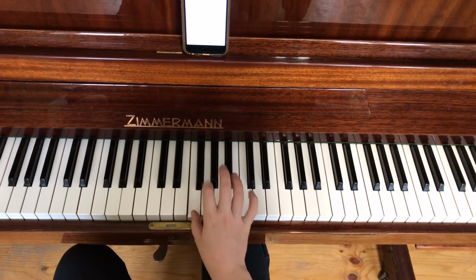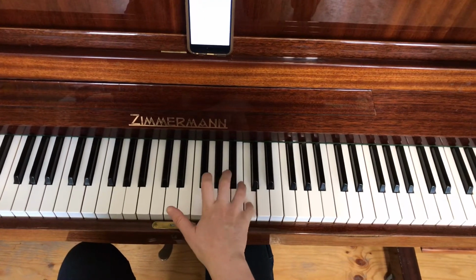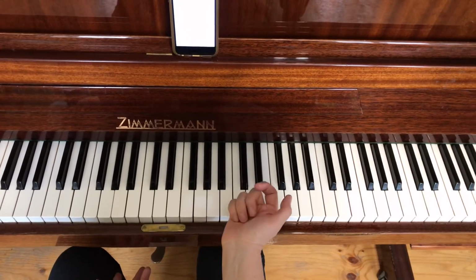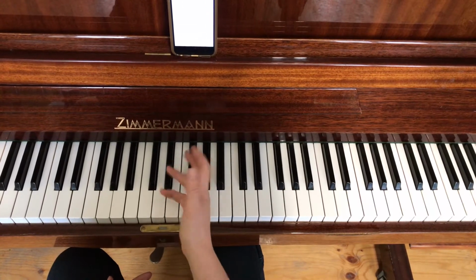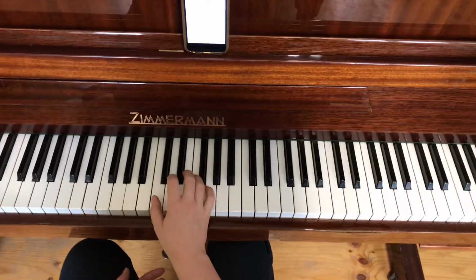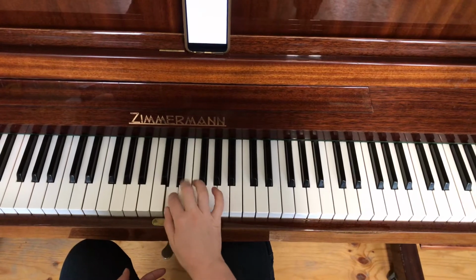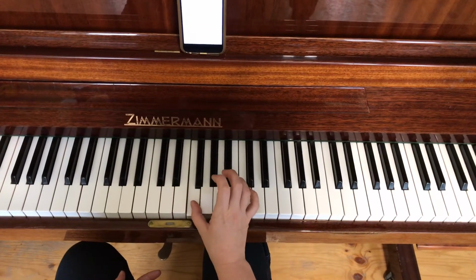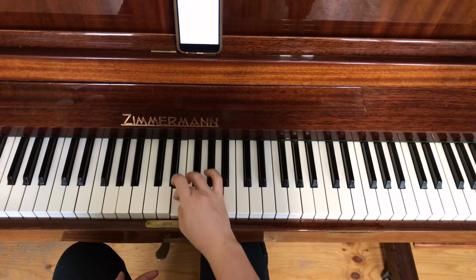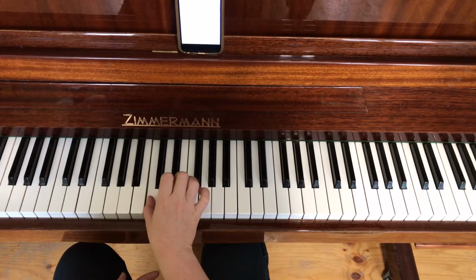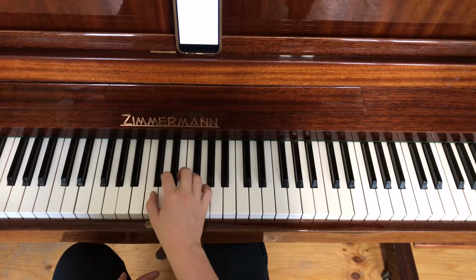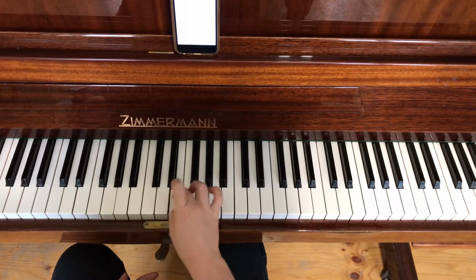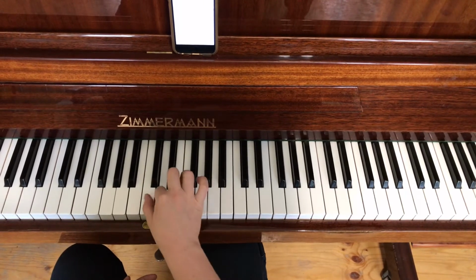From C to C is 8 notes. So we need to do something with our fingers. We have to pass 1 under 3 or cross 3 over 1. When we are moving up, we are passing 1 under 3. 1, 2, 3, 1. 1, 3, 2, 1.